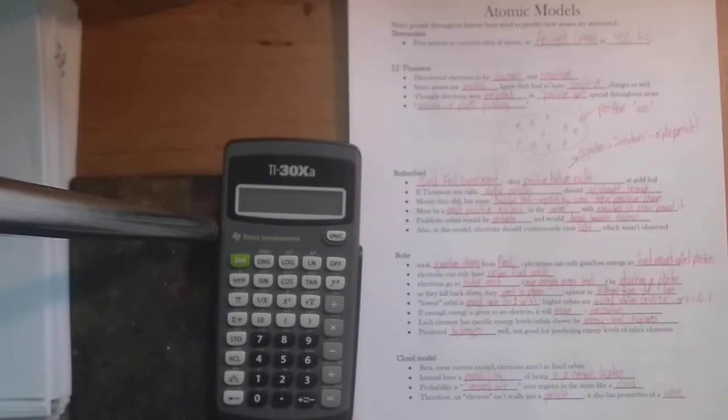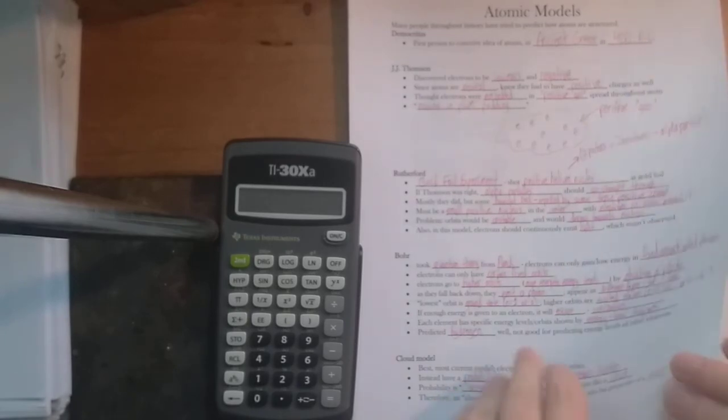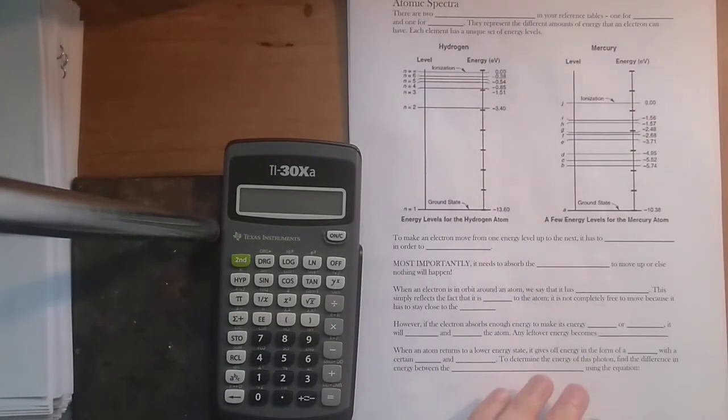It's very hard to say, and it's impossible to say, in fact, that a wave is in exactly this spot. Instead, we say that a wave has a probability of being in multiple spots. So that means that the electron is kind of like a wave. And the cloud model ends up predicting atomic structure and atomic properties and phenomena very, very well. We're going to talk a little bit about atomic spectra before I end this video.